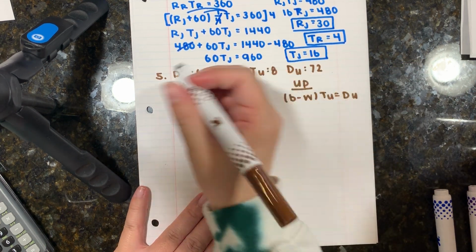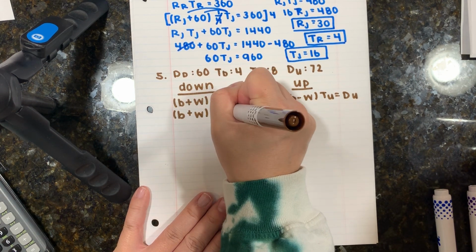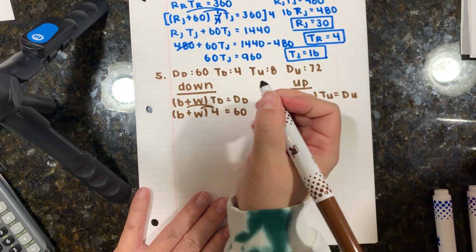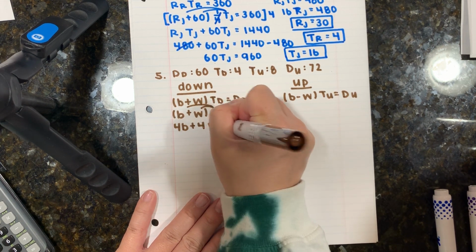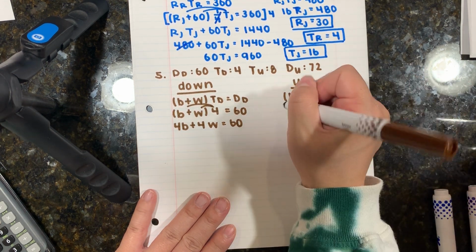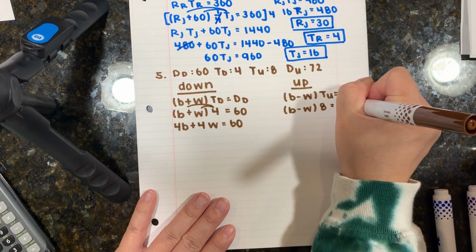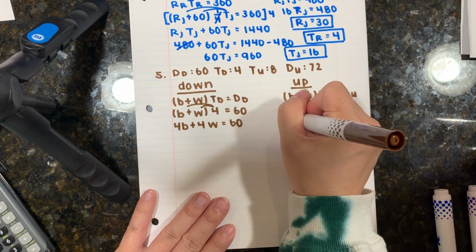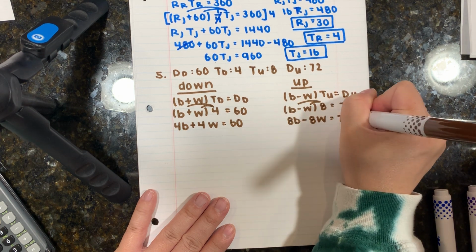So I'm going to plug in what I have. The B plus W stays the same. T_D is 4 and D_D is 60. I'm going to distribute this 4, so I have 4B plus 4W equals 60. Over here, I have T_U and D_U. So I have (B minus W) times 8 equals 72. And you're going to distribute this 8. So you have 8B minus 8W equals 72.